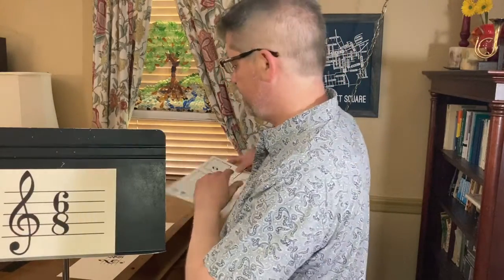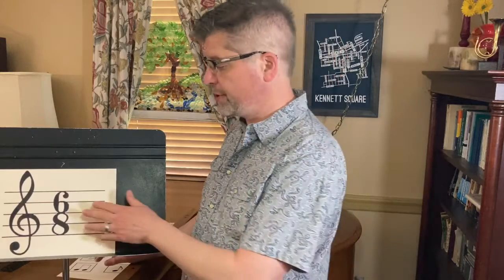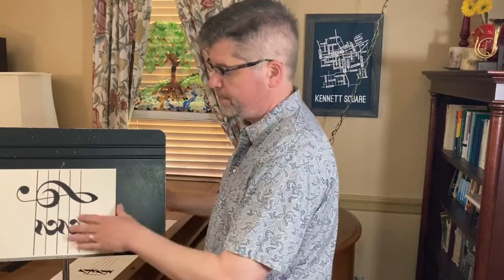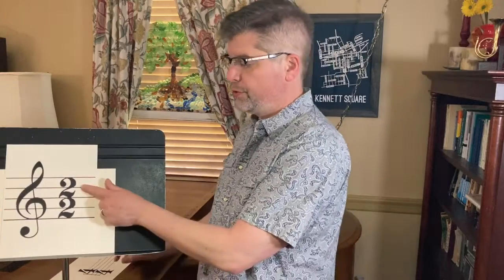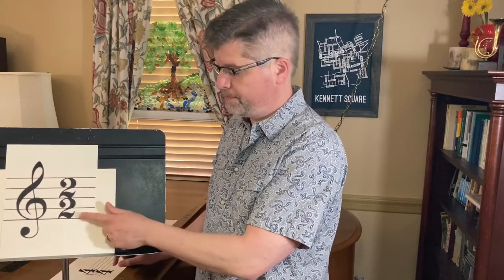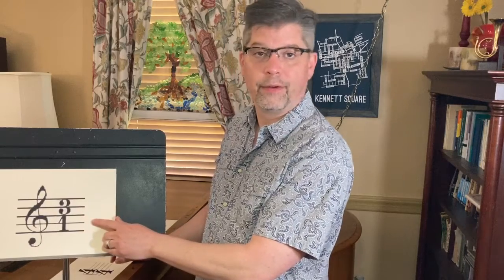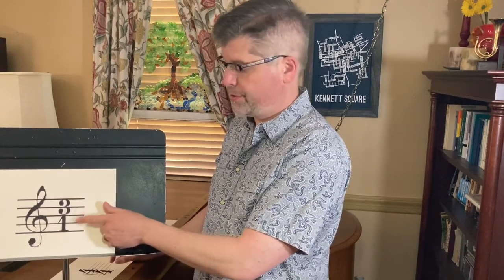So let's look at a few time signatures to kind of get the hang of it, okay? Now that we can read both the top and the bottom number. So here's a time signature of 6/8. Top number means 6 beats in every measure. The bottom 8 means an eighth note gets a beat. Here's another example. 2/2. 2 beats in every measure. What's the bottom 2 mean? A half note in this case gets 1 beat. Here's one more. 3/1. 3 beats in a measure. A whole note gets a beat.